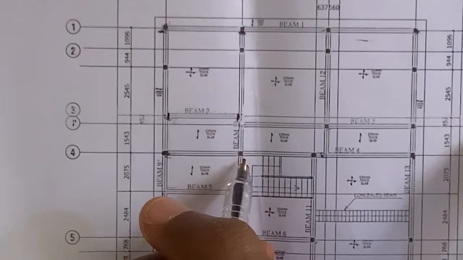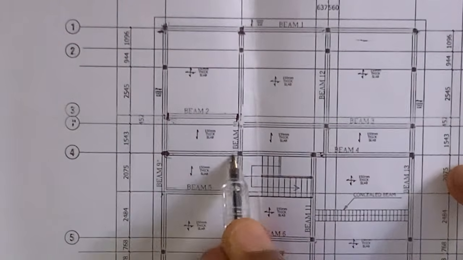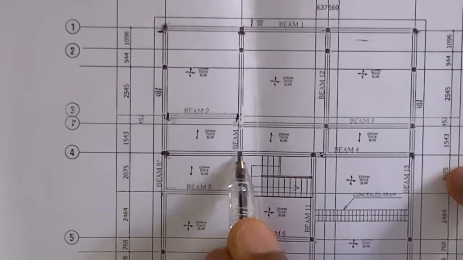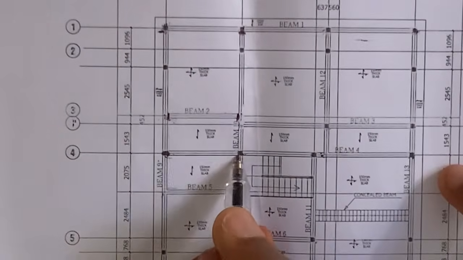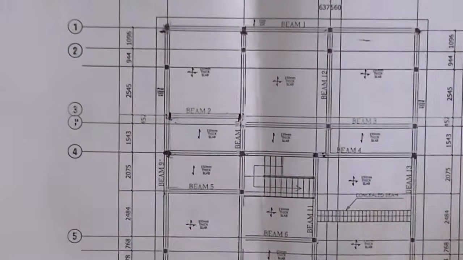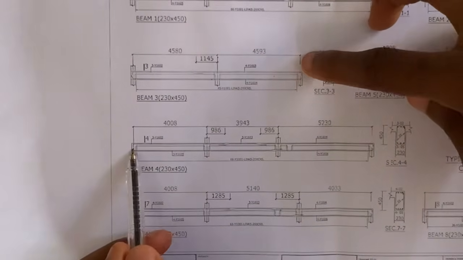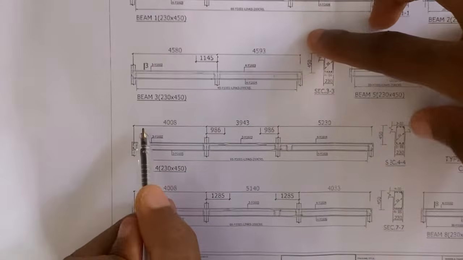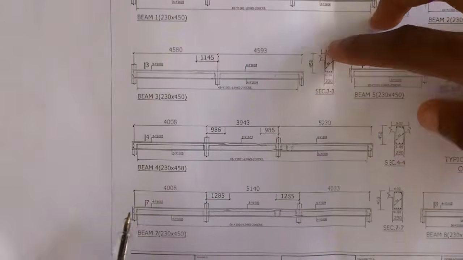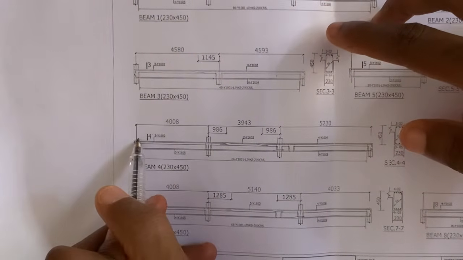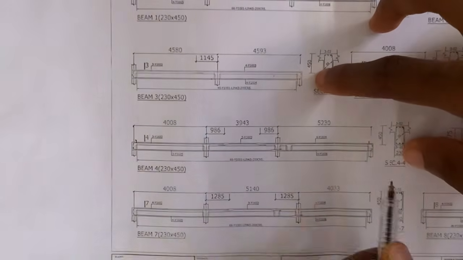Hope that makes sense. So now whatever we get as the in-to-in dimension, we'll be minusing this intersection, which is 230, which will give us the in-to-in dimension from this point to this point and from this point to this point. So now let's do the maths. As you can see, this is a detailed section of beam 4. We need to add these 3 dimensions together to give us the center to center dimension for beam 4. We'll minus half of the thickness of this column here, half of the thickness of this column here, to get the in-to-in dimension.